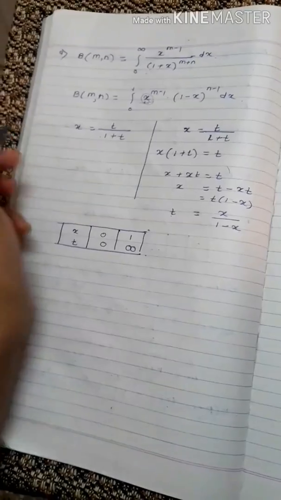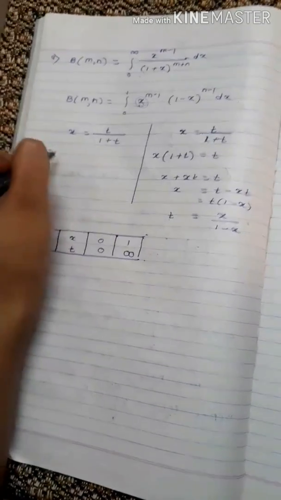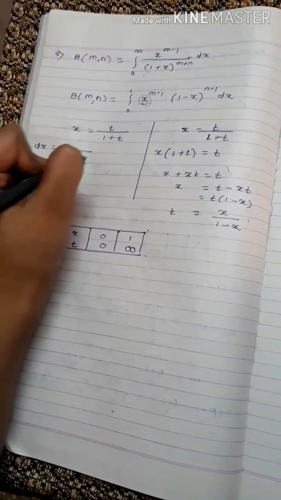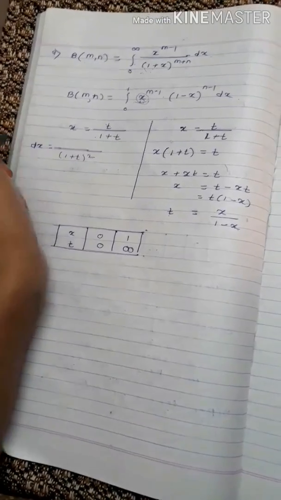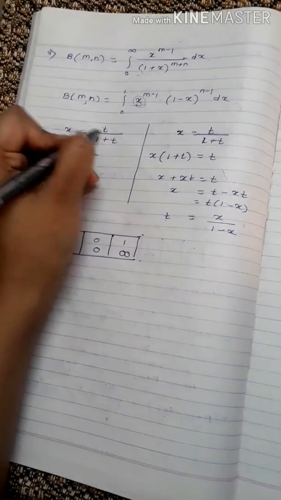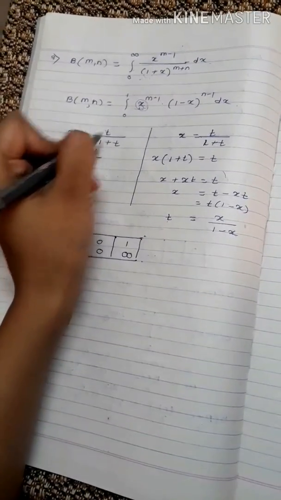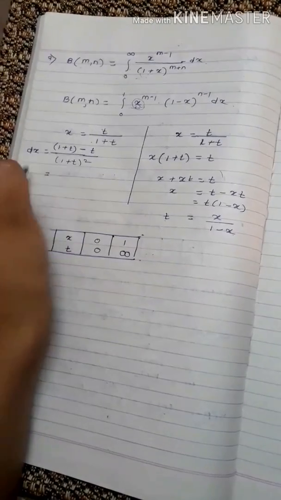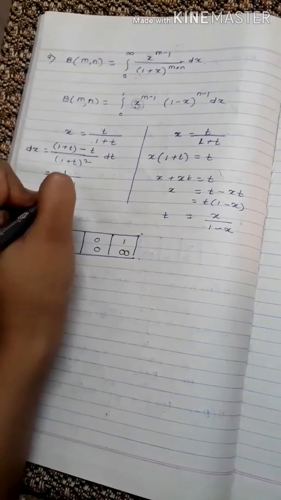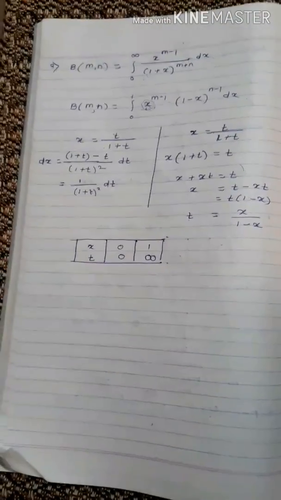So let's go back to this. Let's find out the value of dx. I need to use the u by v rule here. So this is 1 plus t whole square in the denominator. Then 1 plus t multiplied by the derivative of t, which is 1, minus t multiplied by the derivative of 1 plus t, which is again 1, and t as it is. The t will get cancelled. So the remaining is dx equals 1 upon 1 plus t whole square dt, right?